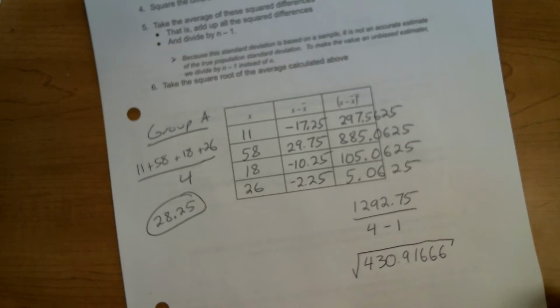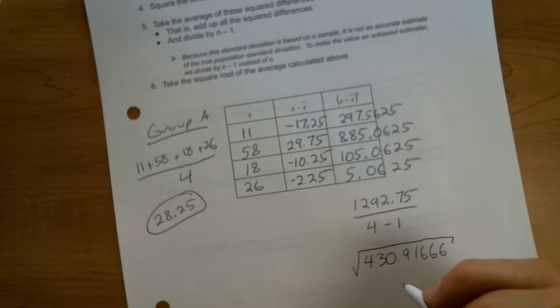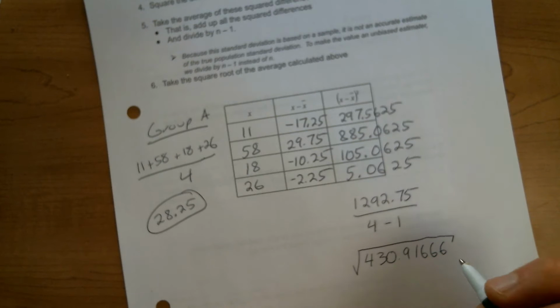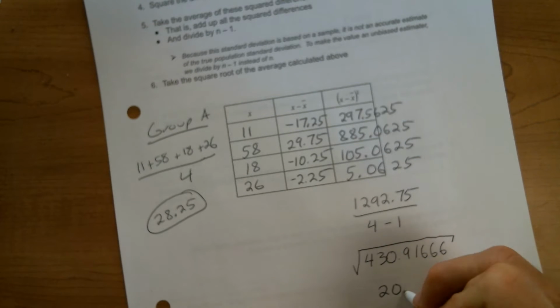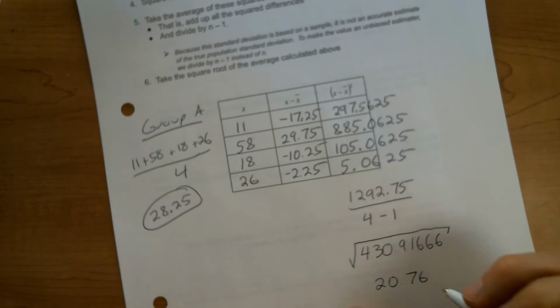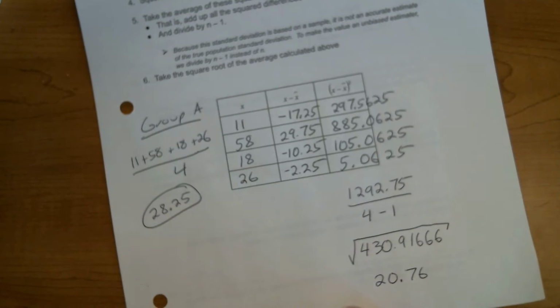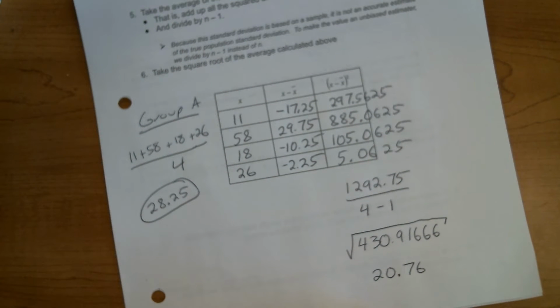And when we take the square root of that, we should end up with 20.76, we'll say. All right. And again, it never hurts to sort of check this on your calculator.